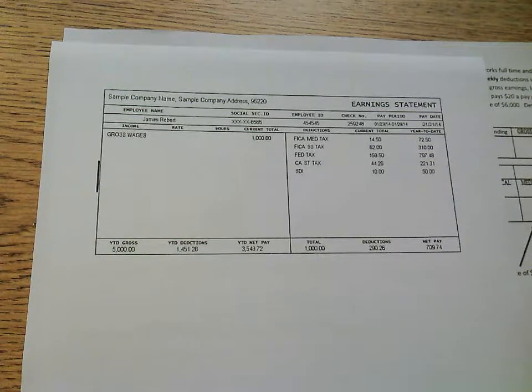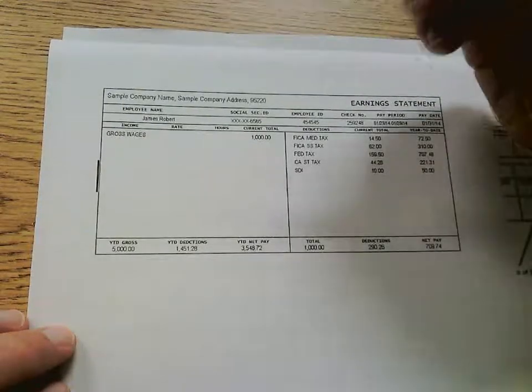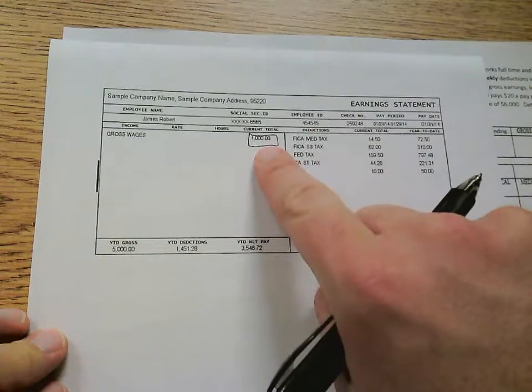Okay, yesterday I showed you an example of a pay stub or an earning statement. Of course, if you have a job, yours might look a little different than this one, but this is the basic one we're going to work off of. The thing to pay attention to, and I went over this yesterday, is gross pay, and that's how much money before taxes you make.